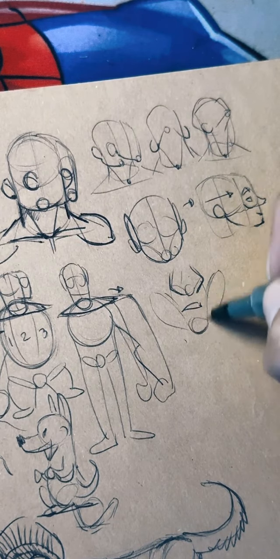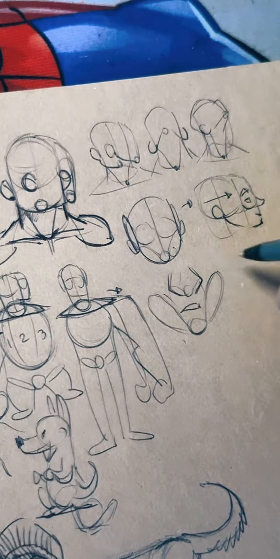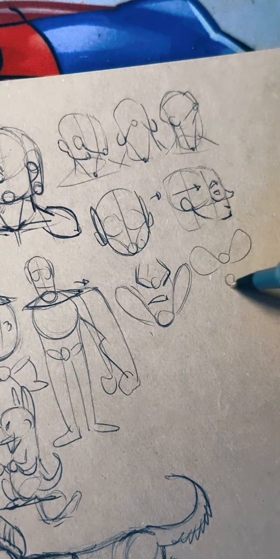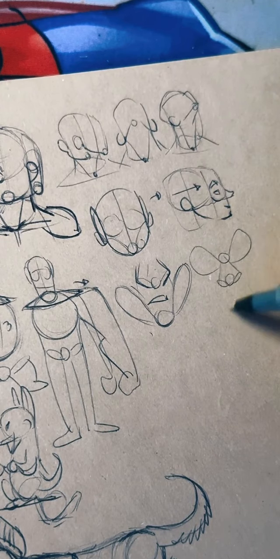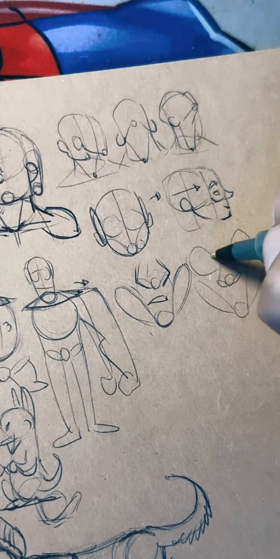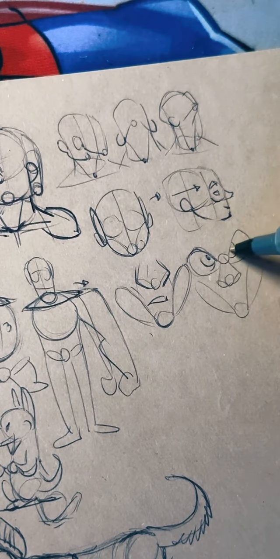This little fly shape is very useful. You can use it for your eyes. You can use it for your nose. You can use it for your chin. And it's very useful to just be able to give depth to something really quickly.